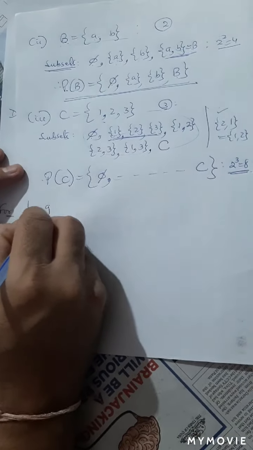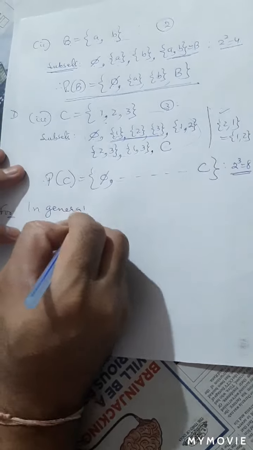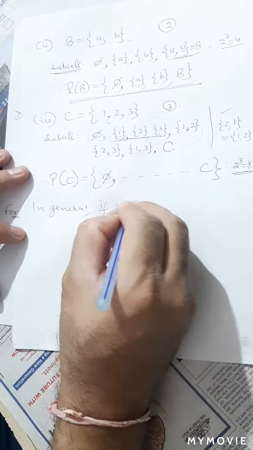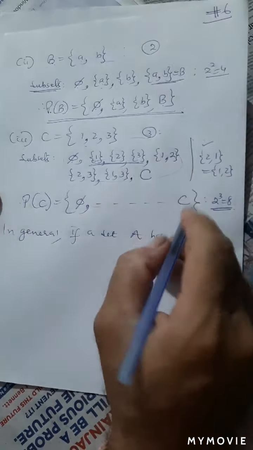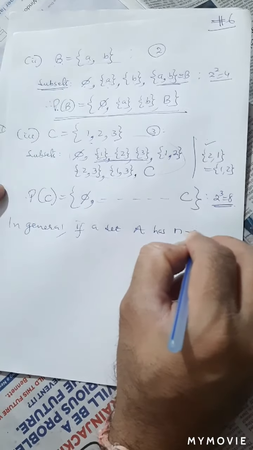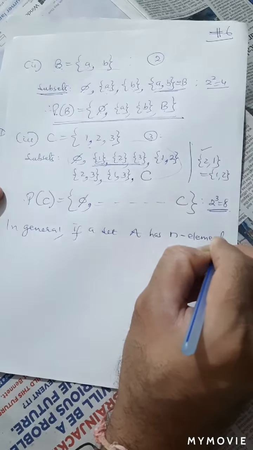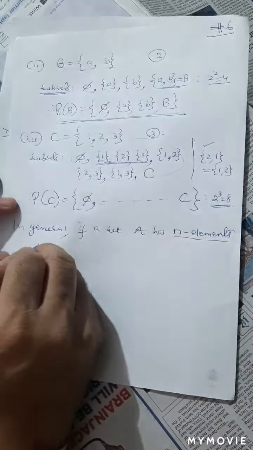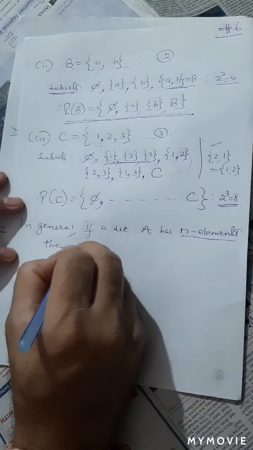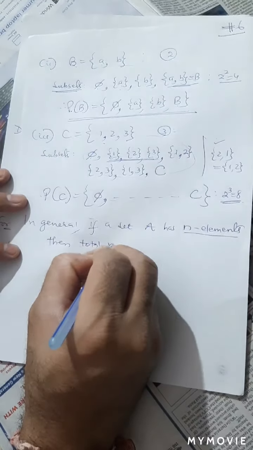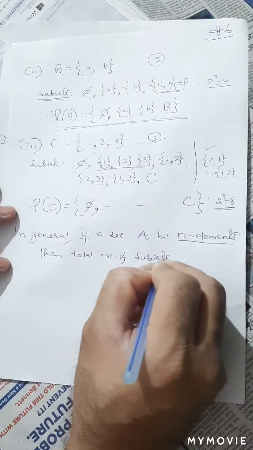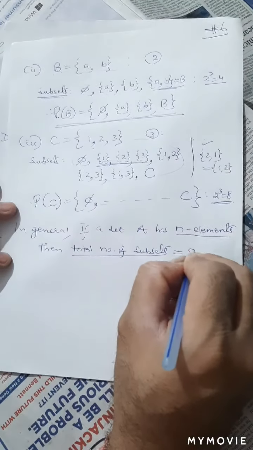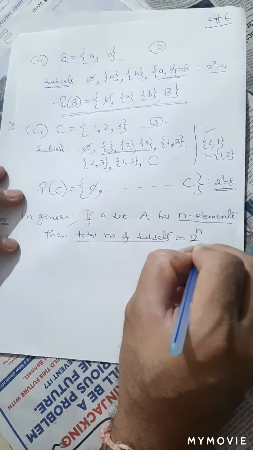In general, if a set A has, for example, n elements, then the total number of subsets equals a power of 2, that is 2 raised to n.